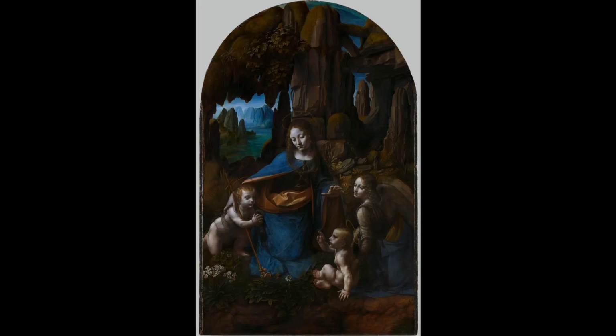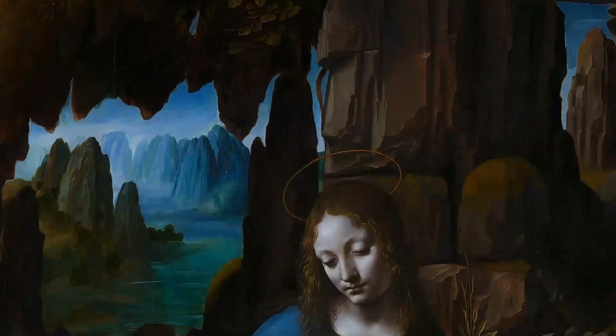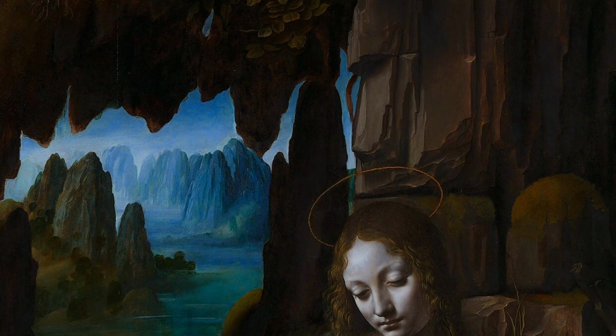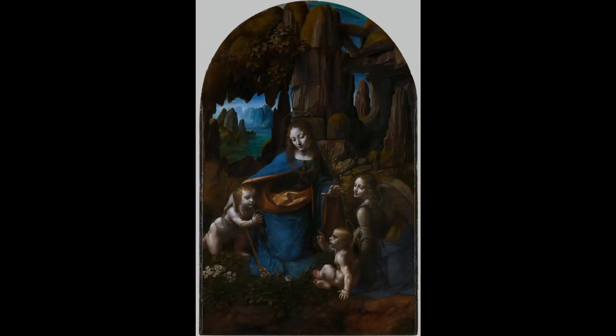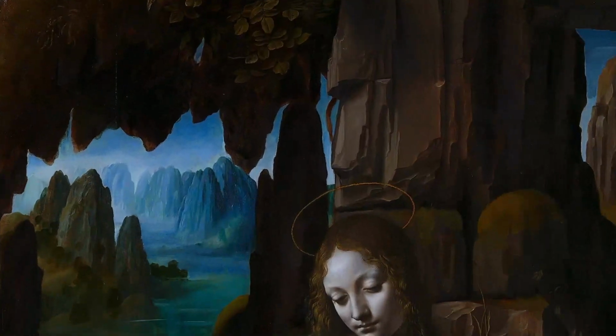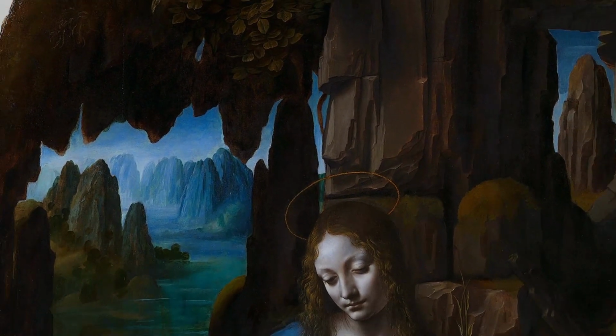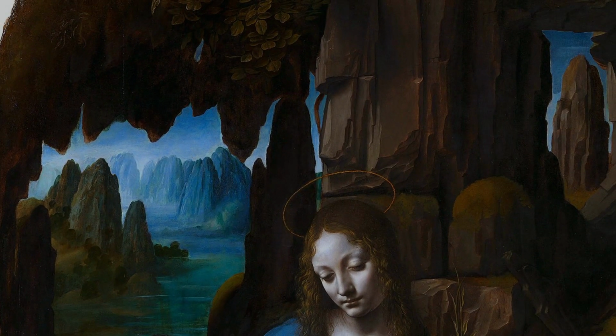But I want to jump over to an image by Leonardo da Vinci. This painting is called The Virgin of the Rocks, and it's a really beautiful painting of Mary with Jesus, John the Baptist, and an angel. As you look at the background, you can see these amazing spires coming out.